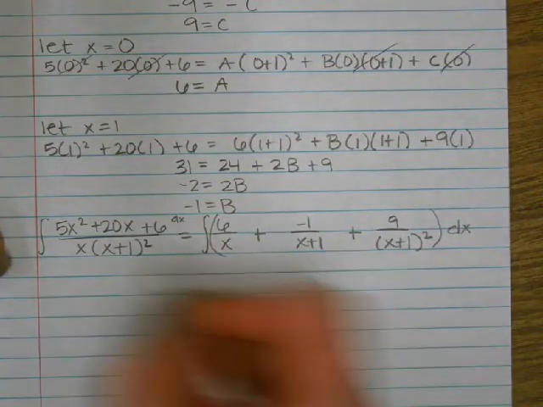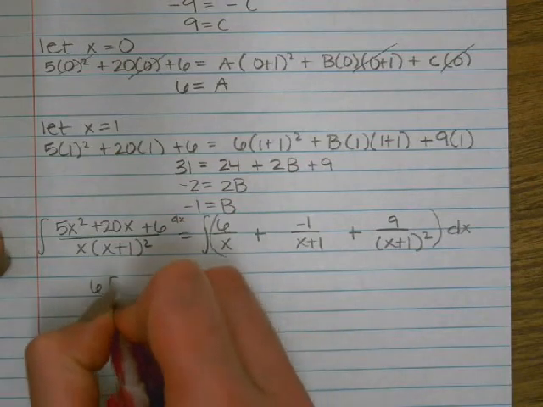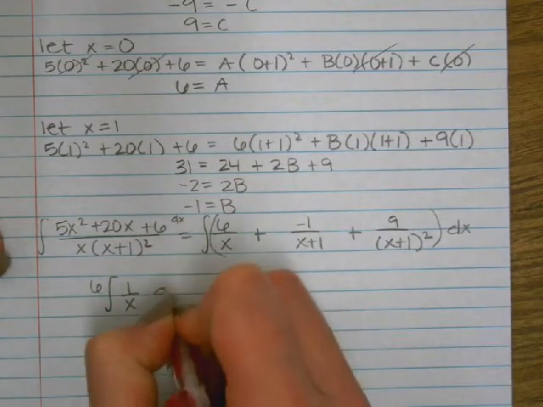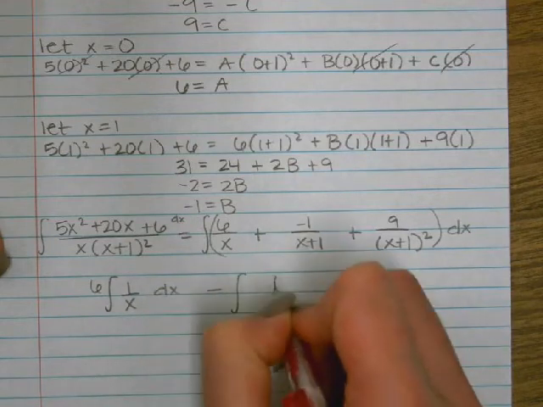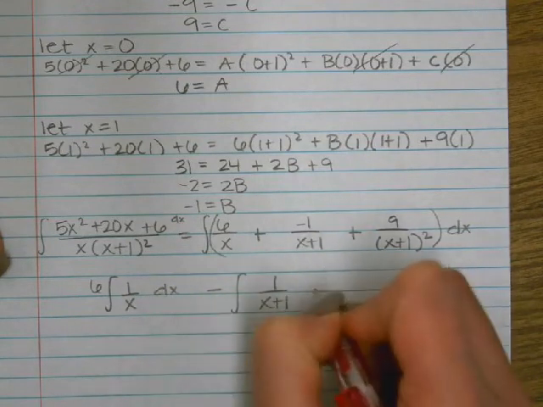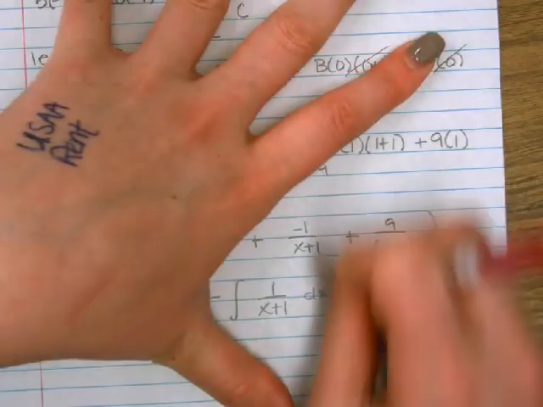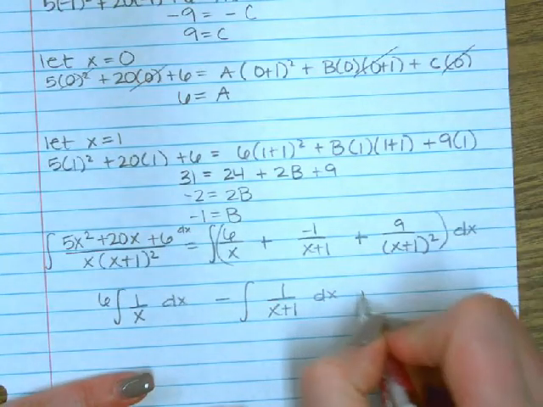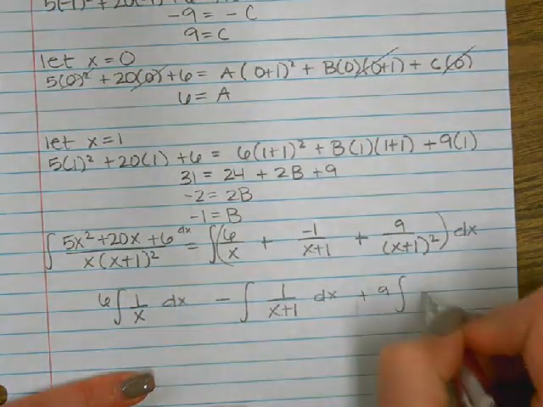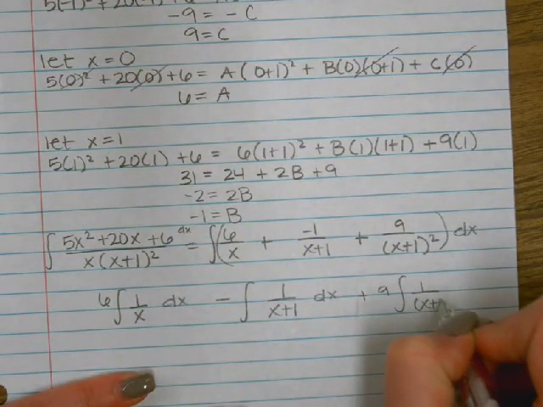And I'm going to split these up. So I've got 6 times 1 over x, minus 1 over (x plus 1), plus 9 times 1 over (x plus 1) squared.